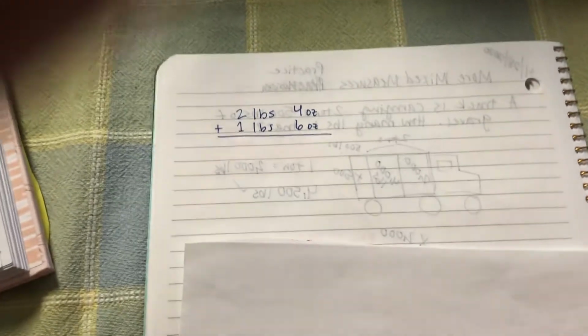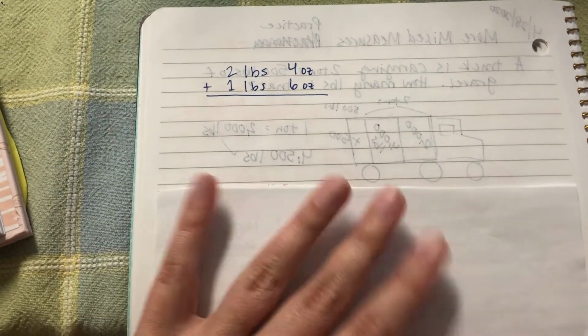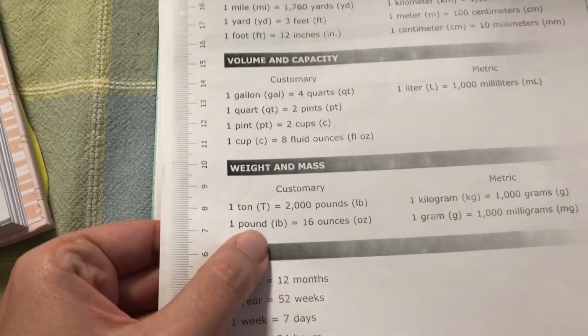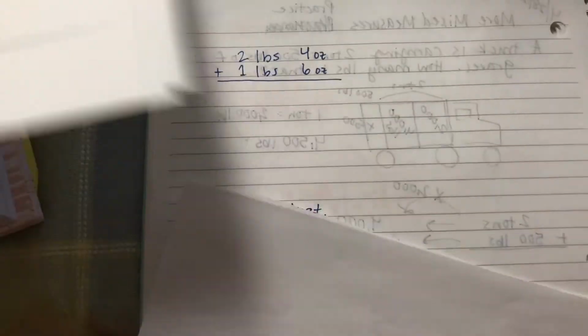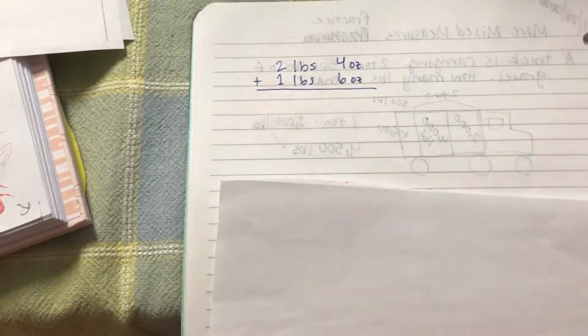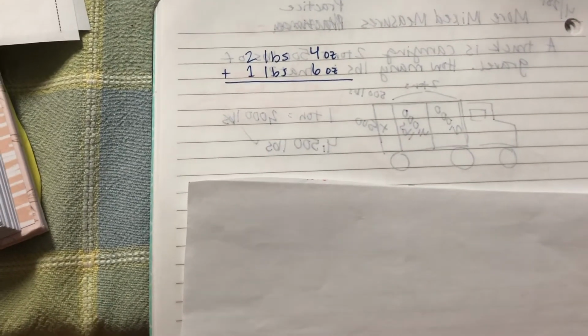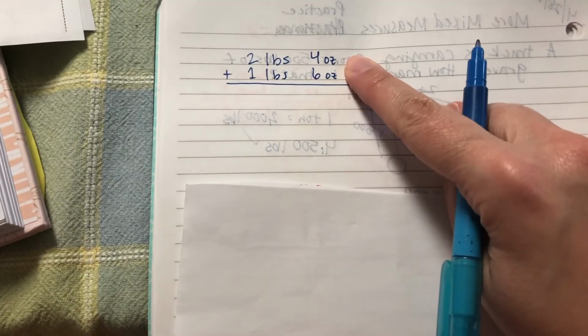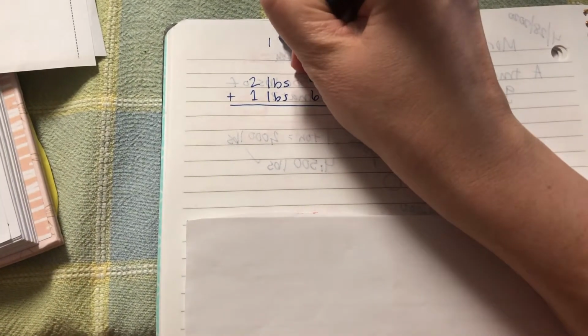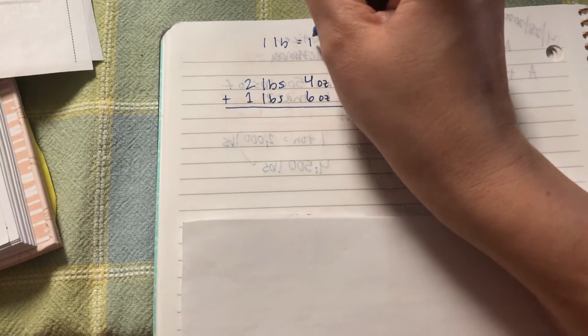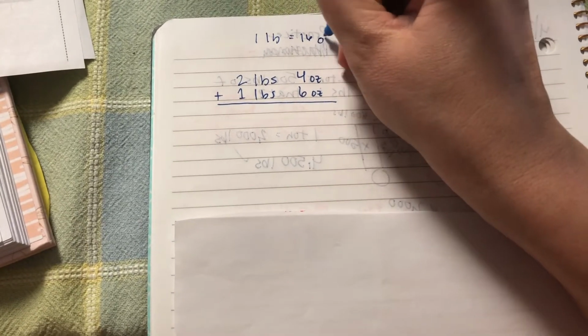Okay, so this one I have pounds and ounces. I'm going to come back over here to refresh my memory. 1 pound is 16 ounces. Okay, so this is more like yesterday where we're adding and subtracting and possibly having to regroup. So 1 pound is 16 ounces.